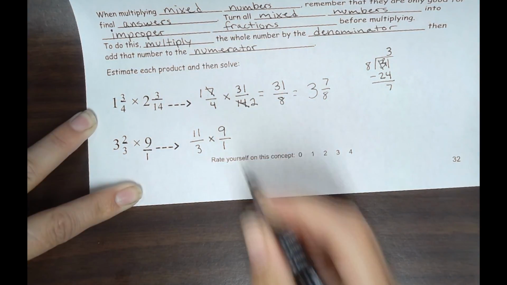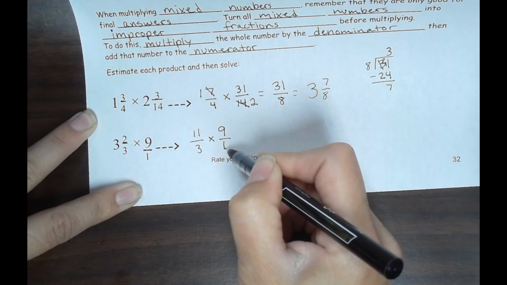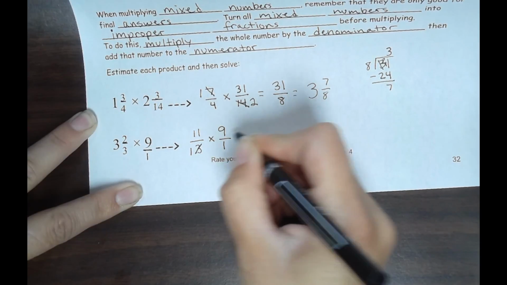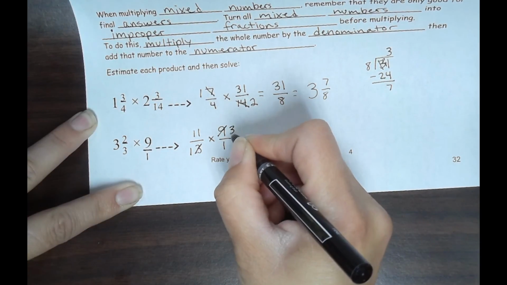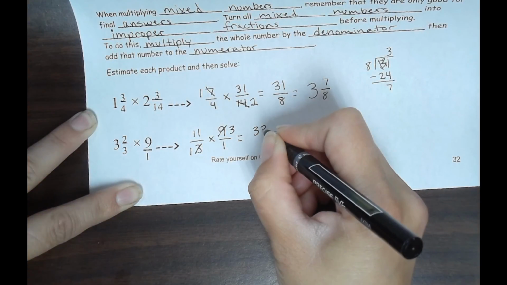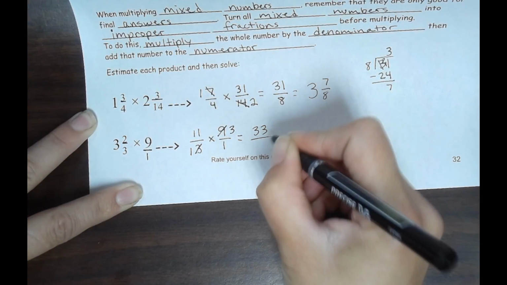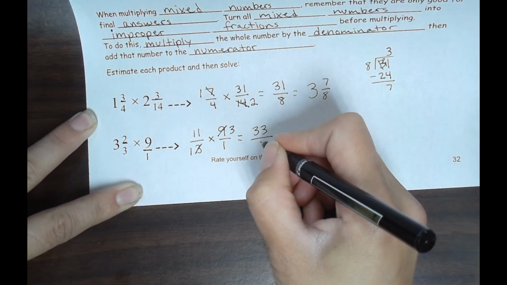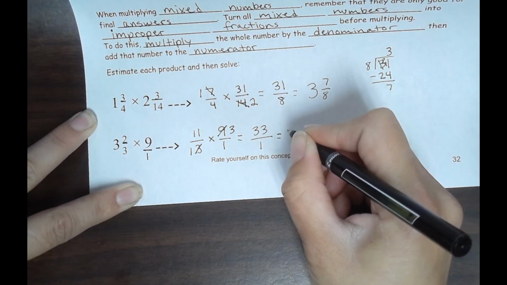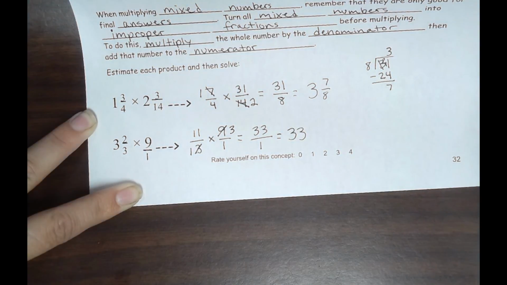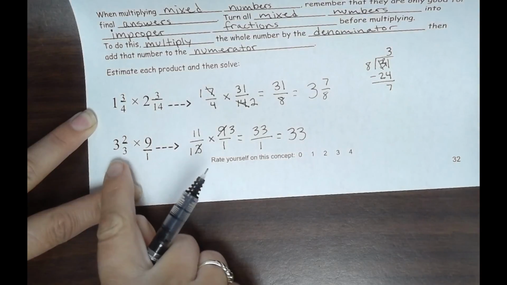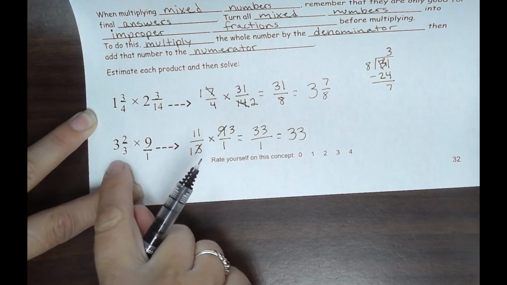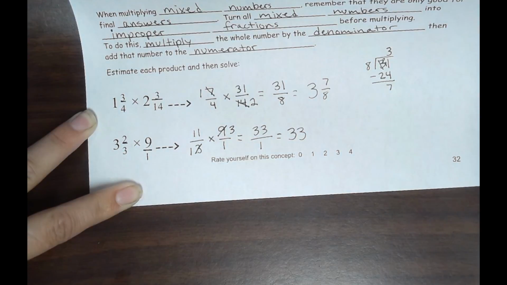Alright, cross cancel if we can. 11 does not cross cancel with 3 or with 1. But 9 and 3 share a common factor. So I'm going to divide this by 3 and get 1. Divide this by 3 and get 3. Multiply across the top. 3 over 1 times 1 is 1. And 33 over 1 is the same as 33 complete pieces. So what this is saying is if you had 3 and 2/3 cakes and you had 9 of those orders, you would have a total of 33 cakes when you were done.